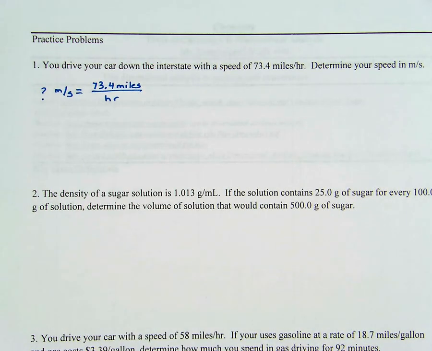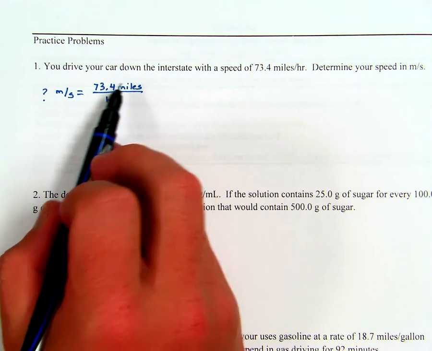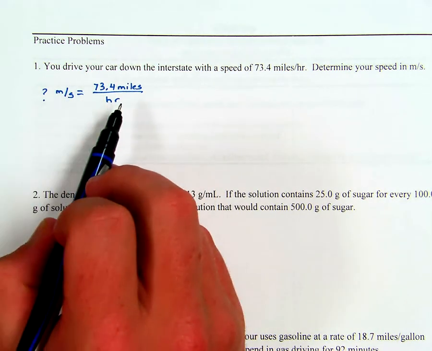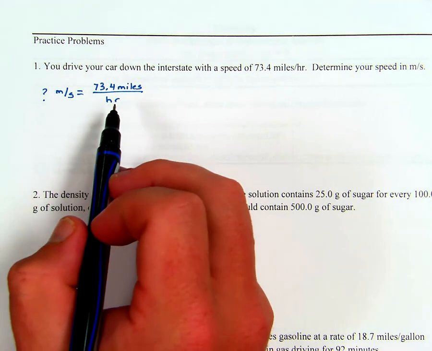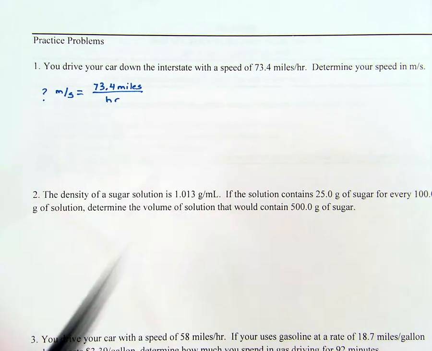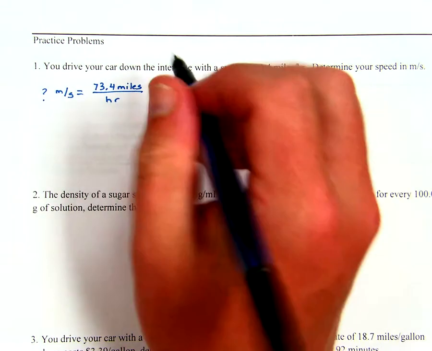So this is the first time that we've seen a conversion where we've had to convert two different units. In this problem, we have to convert miles to meters, and we have to convert hours to seconds. Nothing changes as far as what we do. We just do one at a time. Once we finish one of them, we'll do the other one. So let's convert miles to meters first.